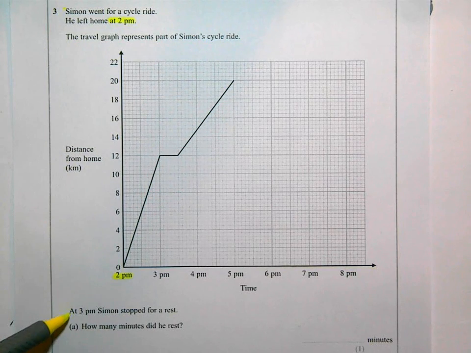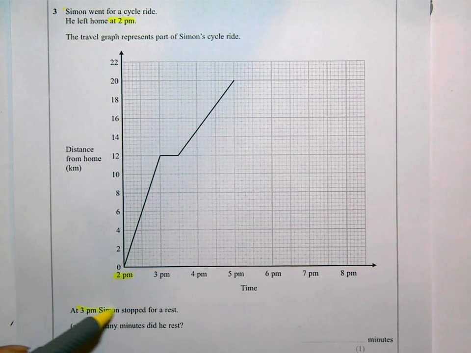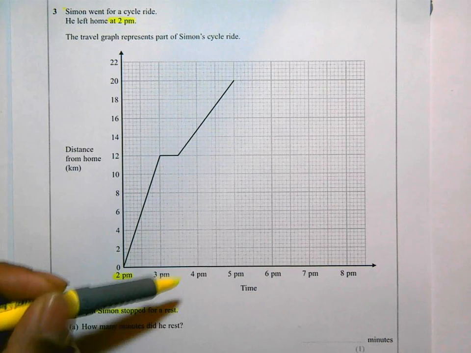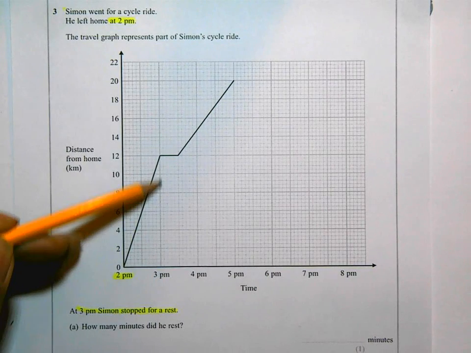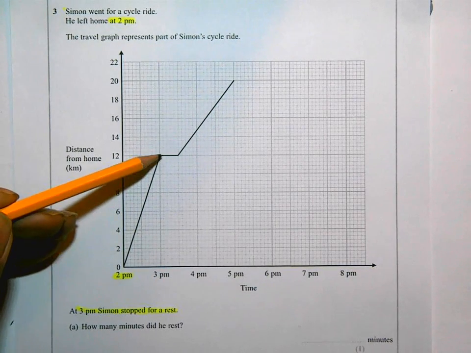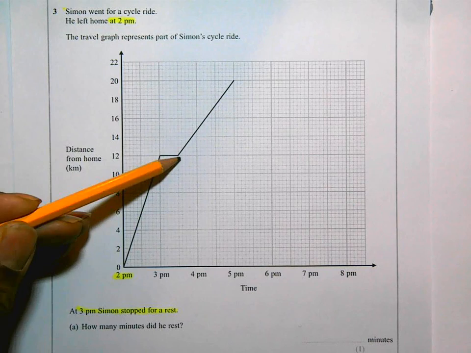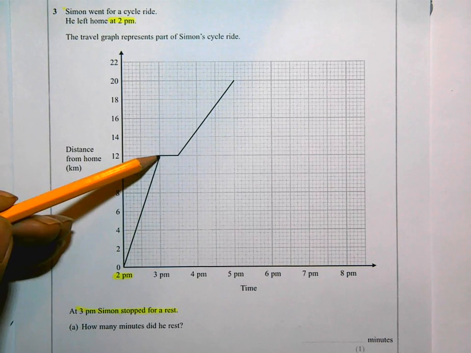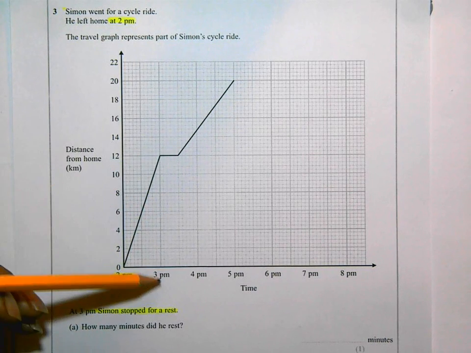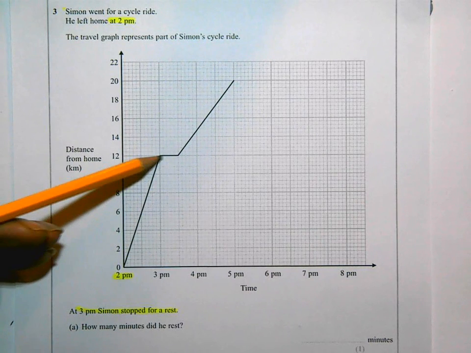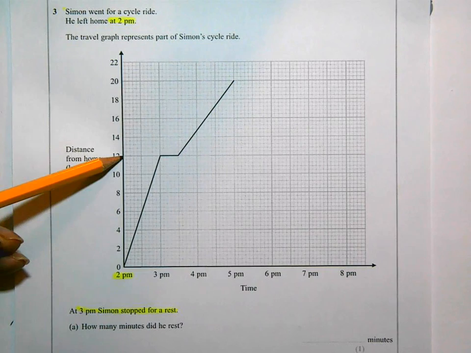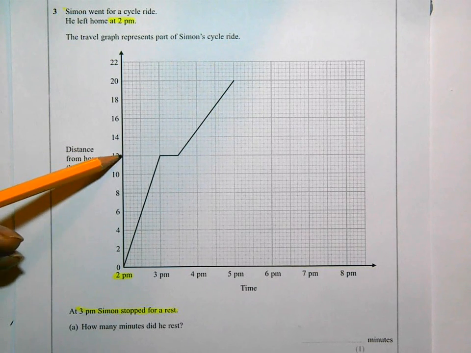Okay. At 3 p.m., Simon stopped for a rest. So at 3 p.m., he stopped for a rest. That's 3 p.m. If I go up to the graph, I could see there that it's flat, right? It's horizontal. That means that he stopped. That means he's not moving. Between 3 p.m. and 3:30, it's flat, and he's at a constant distance from home of 12 kilometers.